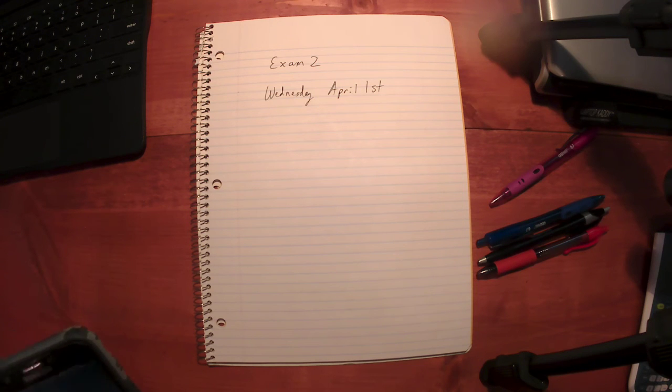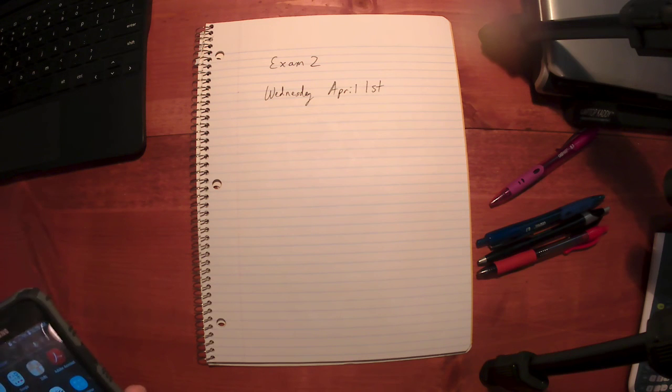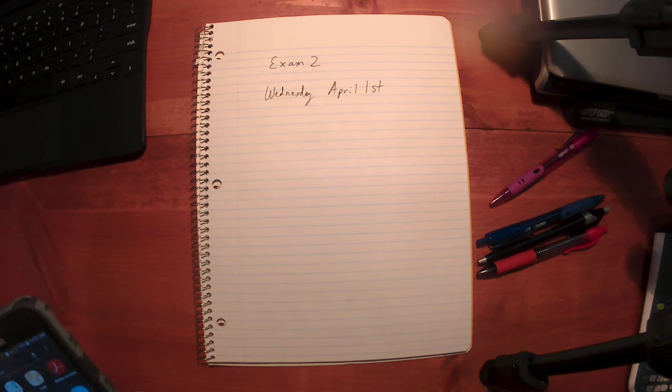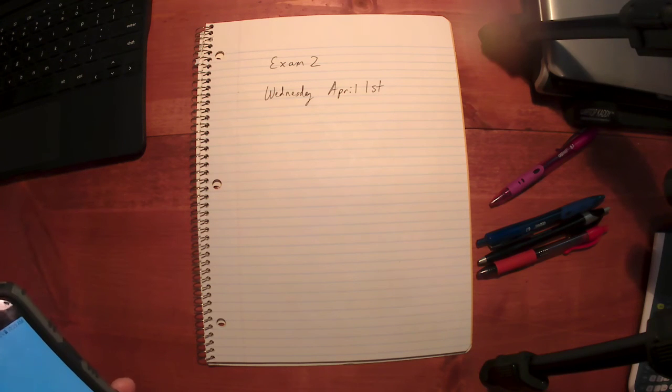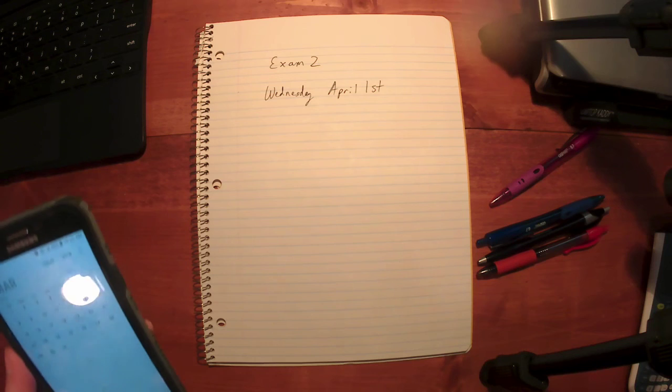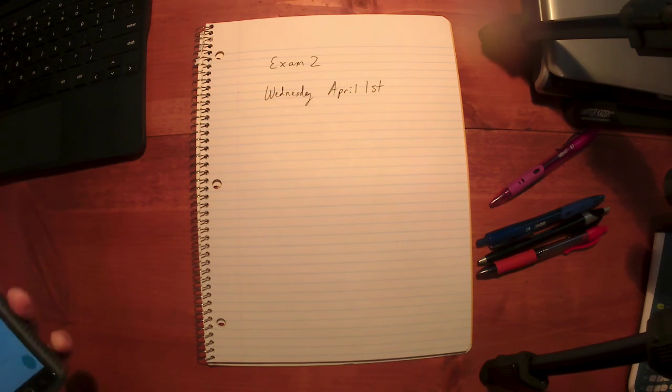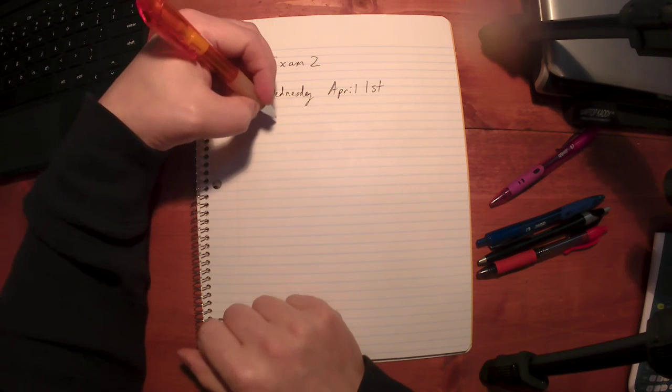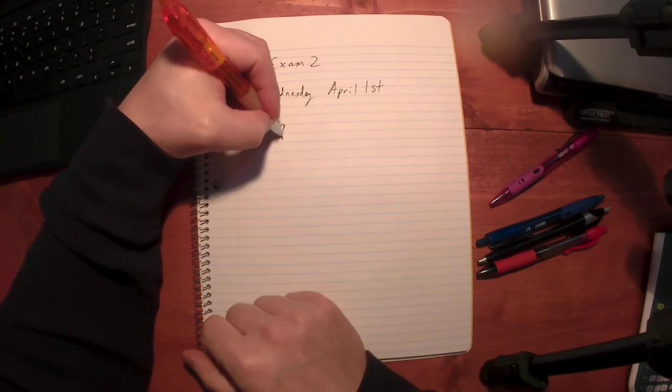Exam will be Wednesday, April 1st. I'm triple checking my calendar here to make sure it is. Wednesday is the 1st. Couldn't find the icon. Yes, Wednesday the 1st. Going to be exam 2. It's going to be 3 questions.